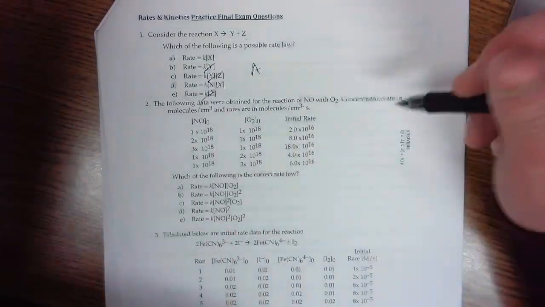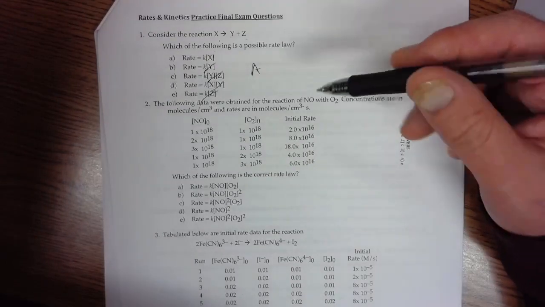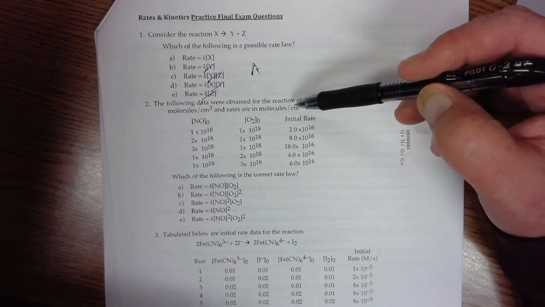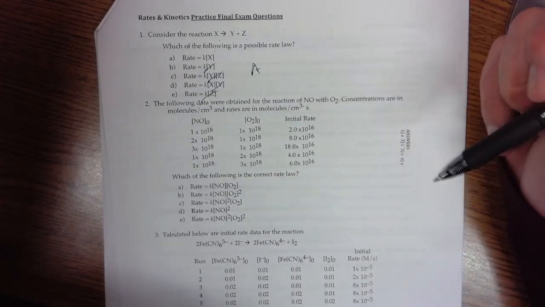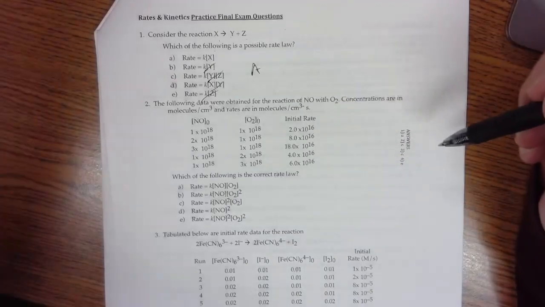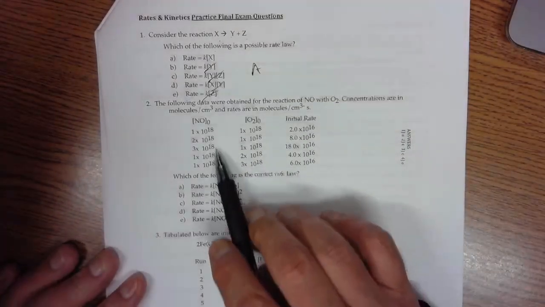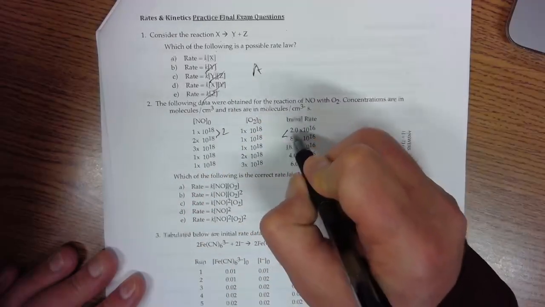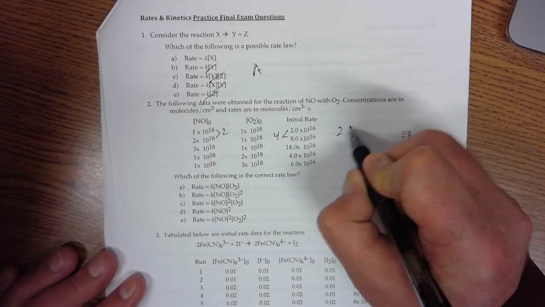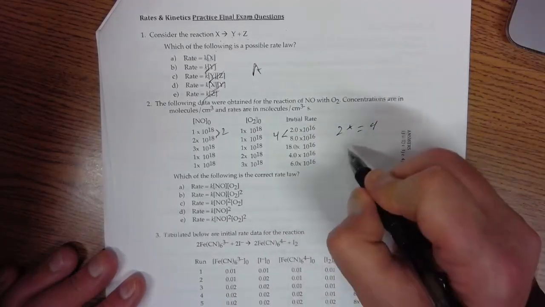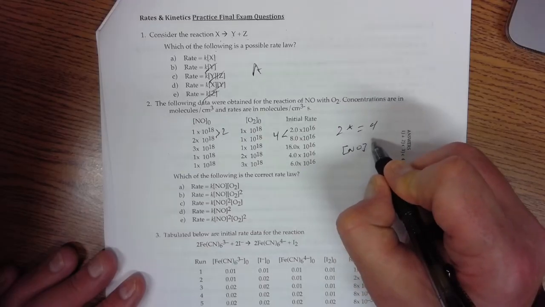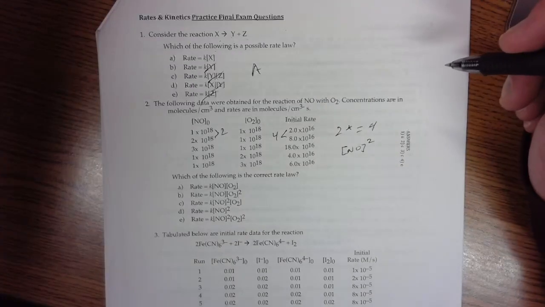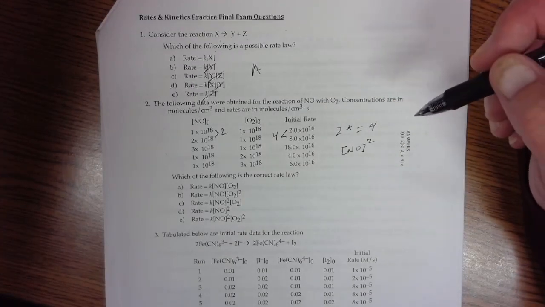The following data is obtained. Concentrations are in molecules per centimeter cubed. Weird. And the rates are in molecules per centimeter cubed per second. Which of the following is the correct rate law? So we need to find something where it changes in one but not the other. So here we doubled, and here we quadrupled. So 2 to the x equals 4. That's going to be, NO is going to be of the 2 squared equals 4. That's going to be second order.